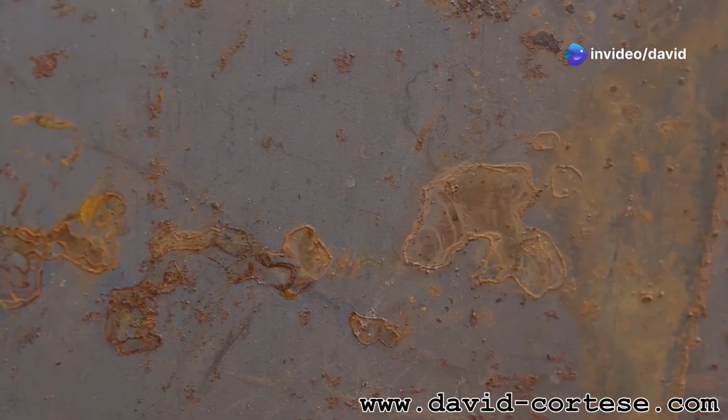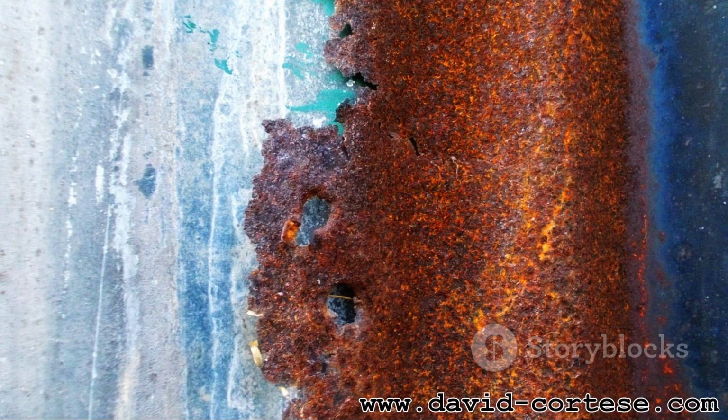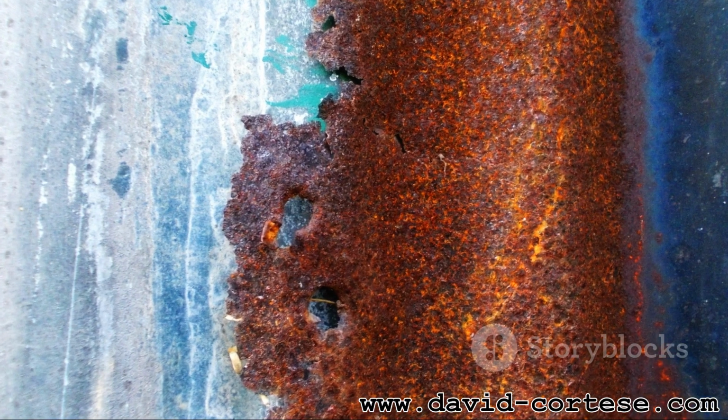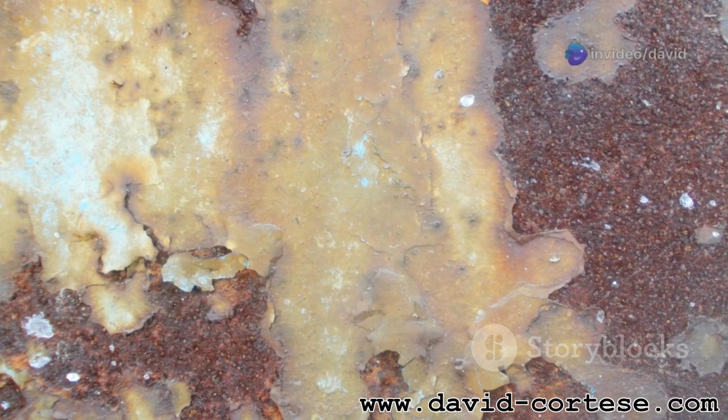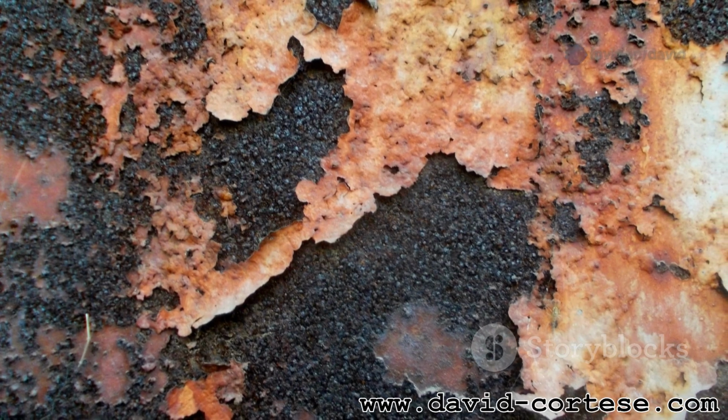Even processes we might take for granted, like the rusting of an iron gate, are chemical reactions. Iron reacts with oxygen and water in the environment. This forms iron oxide, or rust. This is a slow oxidation process. It gradually changes the properties of the iron, making it brittle.